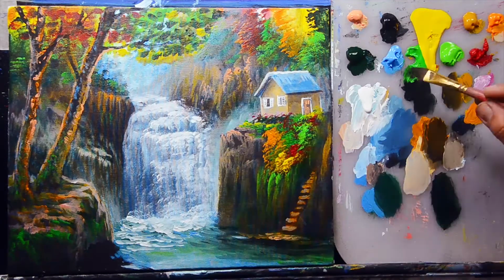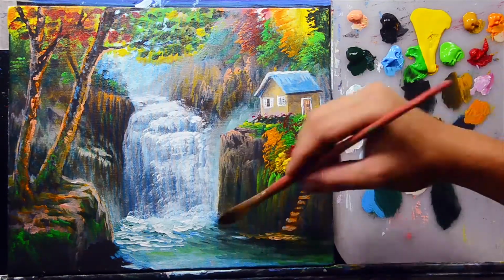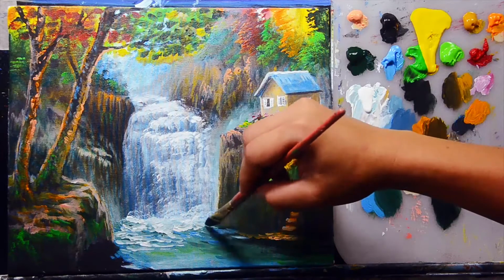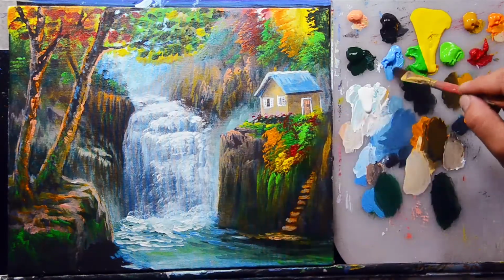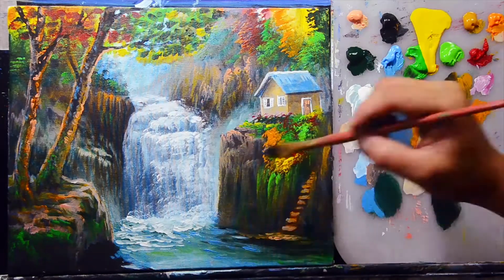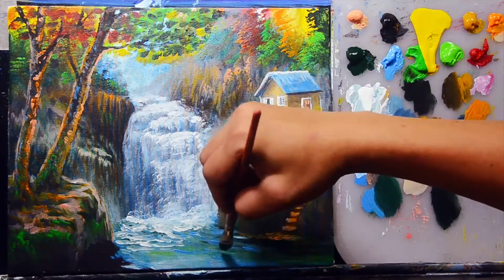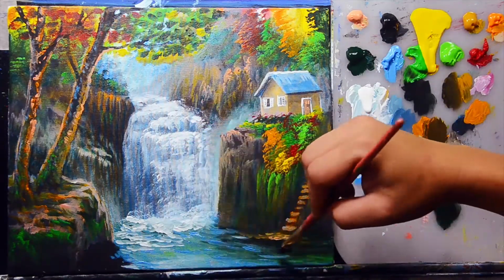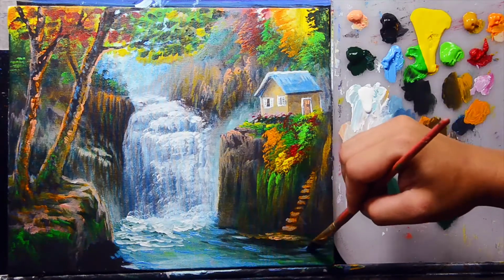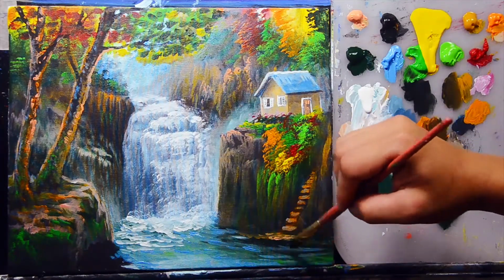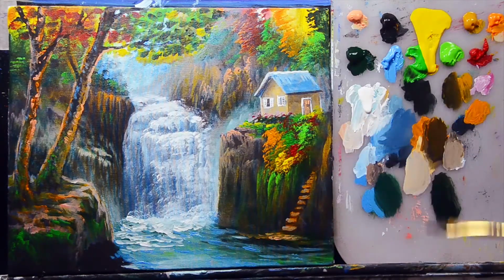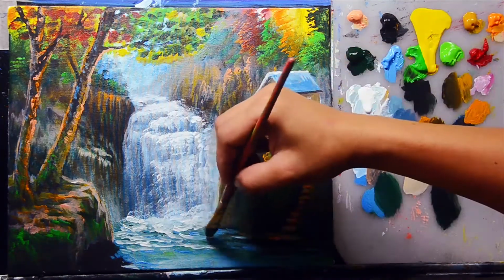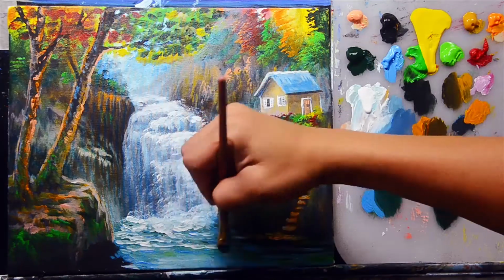Then the blue color, the cobalt blue. I'm going to paint also the cobalt blue here. Very nice water effects. Just continue adding the titanium white for the waves effect to this water. Continue adding this titanium white here.